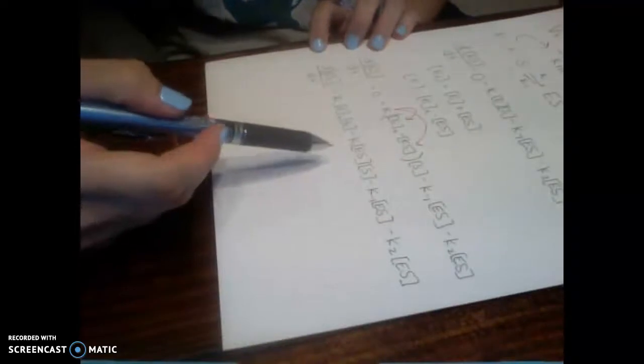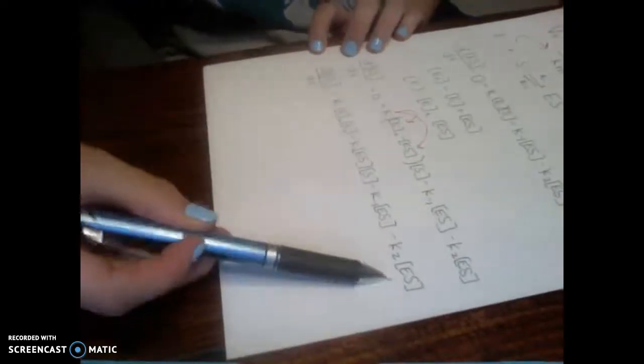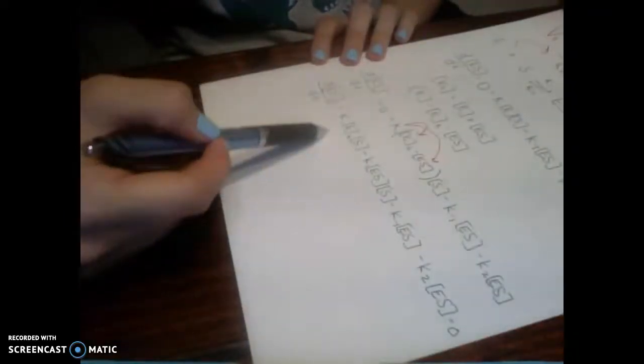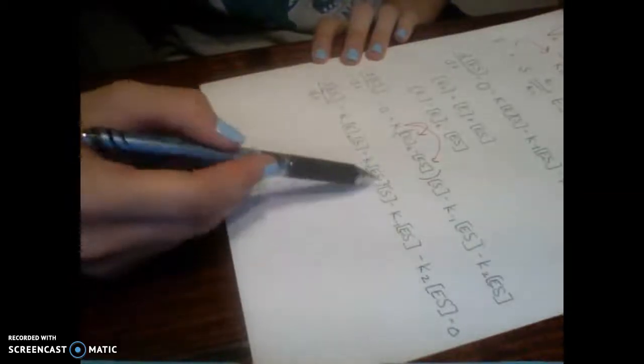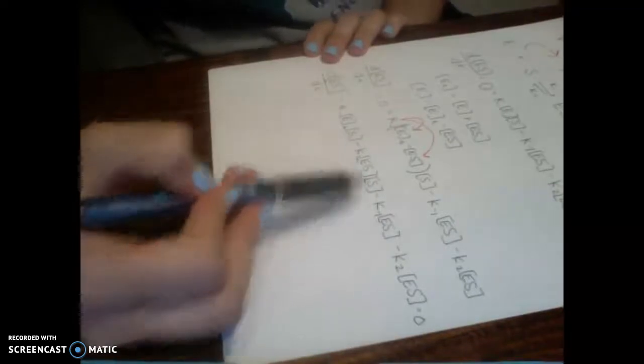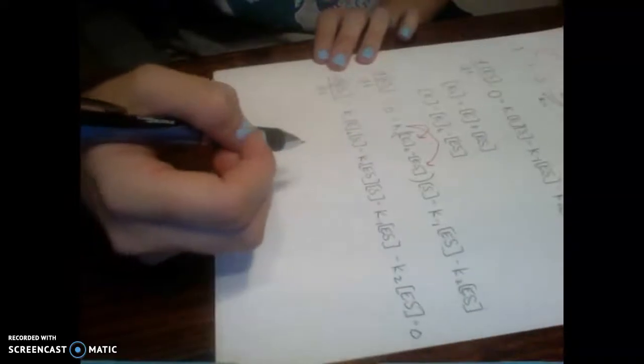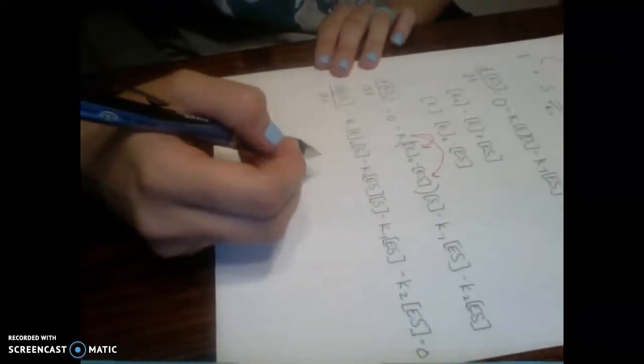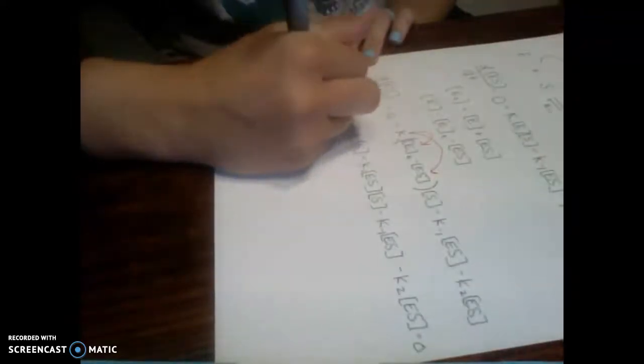Okay, so now we've got this all filled out. We know that this is equal to 0. So let's go ahead and work this out. When we have 0, we can add something to the other side and then multiply and divide out. I see that we've got a lot of ES concentration, so let's put those on the other side, and we can solve for the concentration of ES, the enzyme-substrate complex.